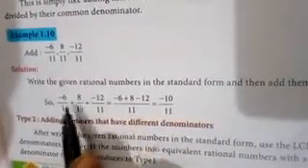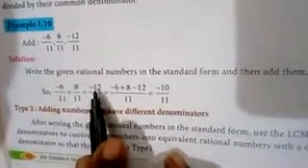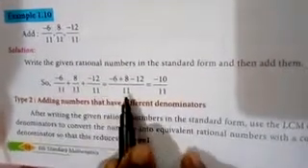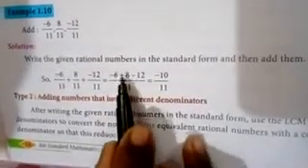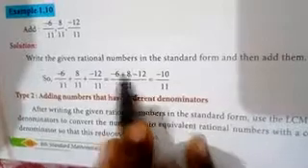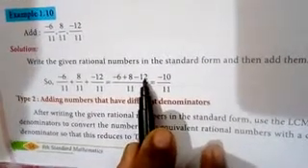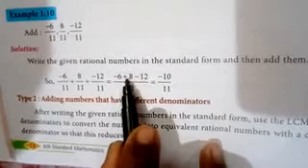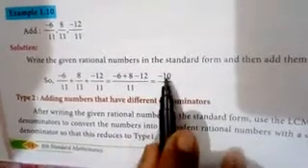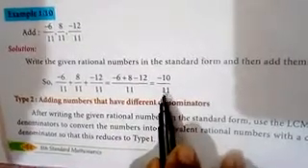Now in the given problem the denominators are the same, so we have to simplify the numerator: minus 6 plus 8 minus 12, with the same denominator taken, right? 11. Now for negative values, you have to add. Minus 6 minus 12, that is minus 18. Minus 18 plus 8, that is minus 10 by 11.